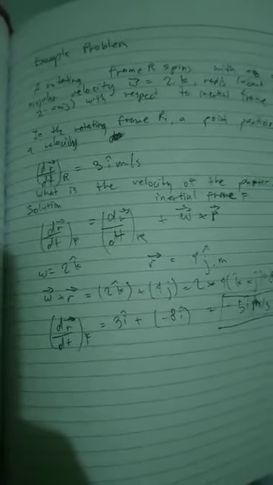So we'll use the formula as was shown before. We'll plug in the numbers and cross multiply the products, and it gives us the answer of negative 5i meters per second.